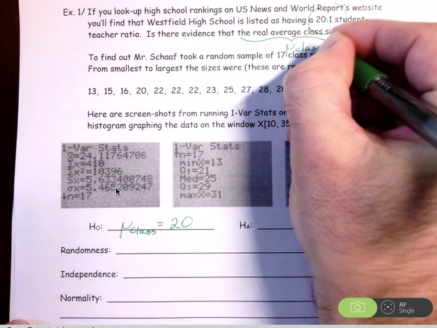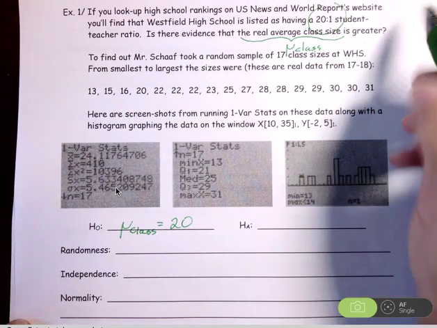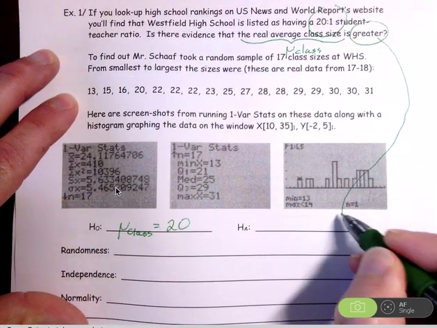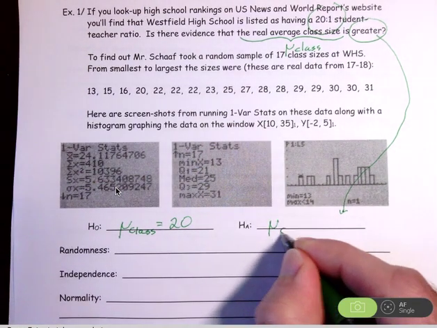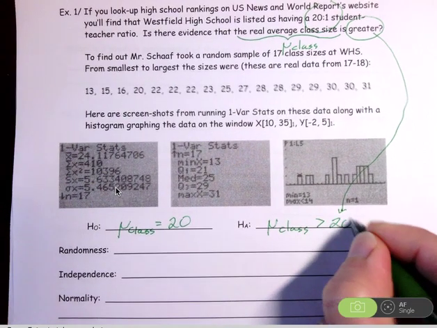So, but notice up here, we're looking for evidence that the real average class size is greater. So greater is what gives us the direction for our alternative hypothesis. I'm looking for evidence that the real class size is greater than 20.